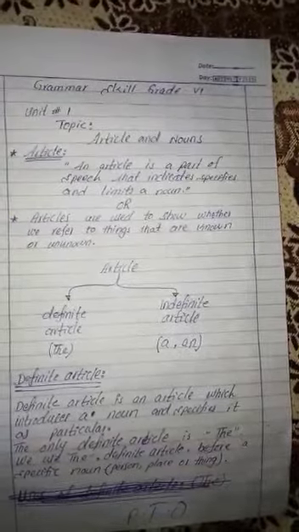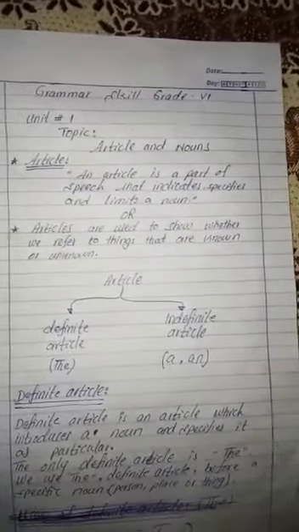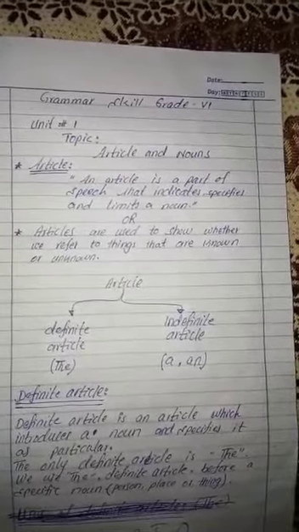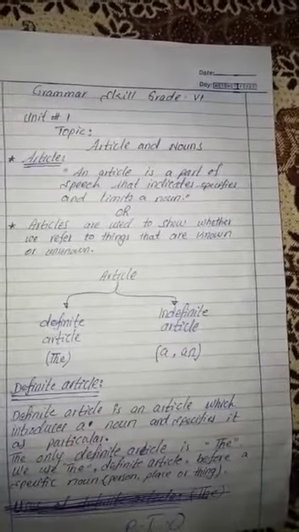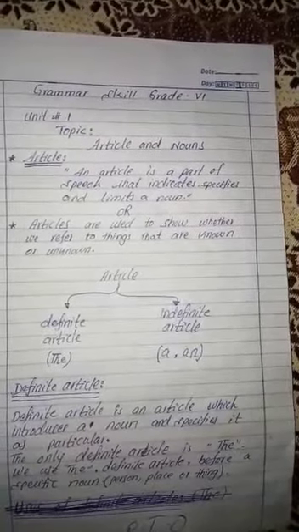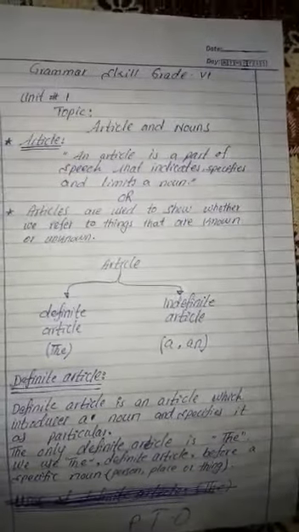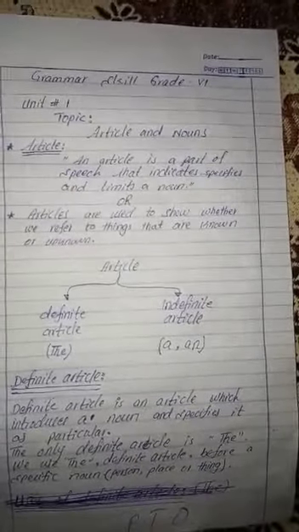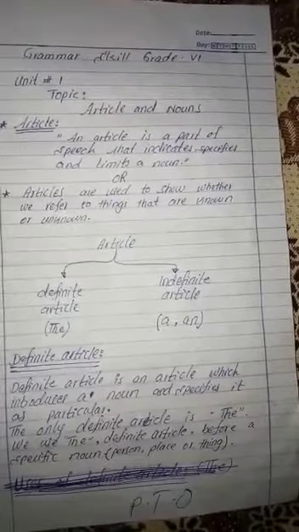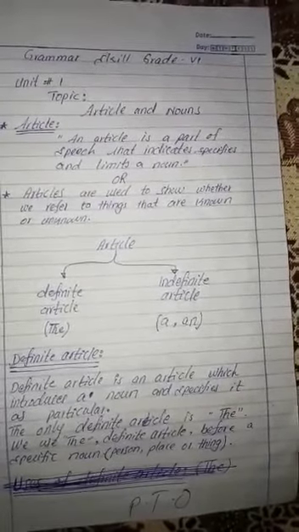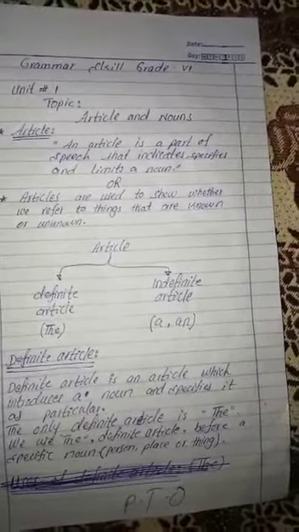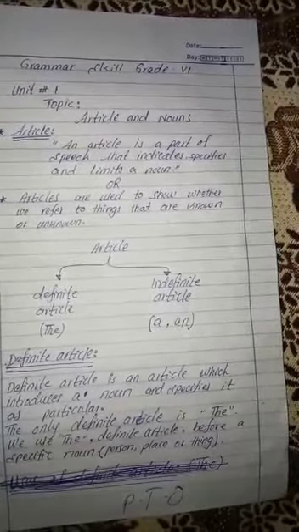What does it mean? It means we use articles before a noun to show that the noun is known or unknown, that we know about that noun or we don't know about that noun. So we use article for that purpose. Now, come to article. We have two types of articles. In English language, we have two types of article. The first one is definite article the, while the second one is indefinite article a or an.